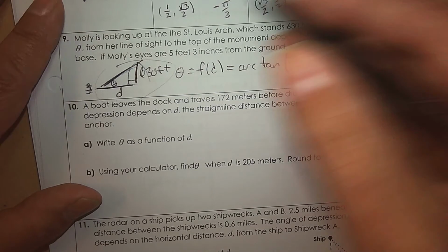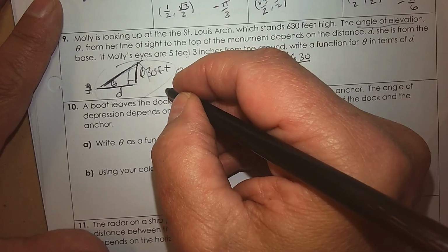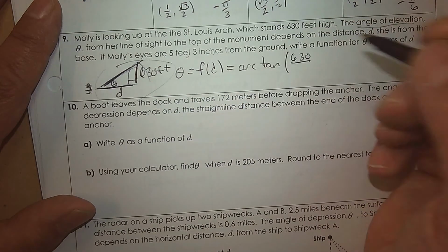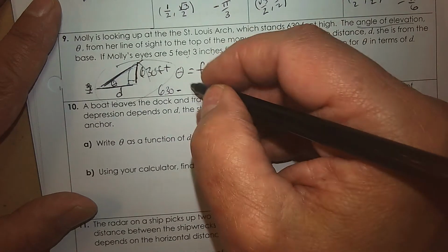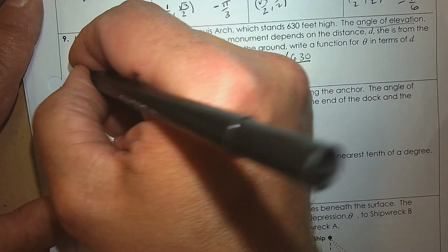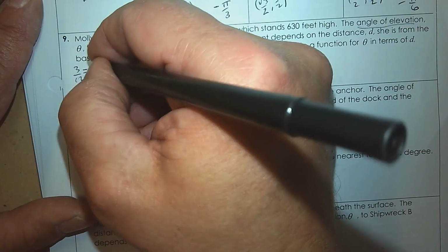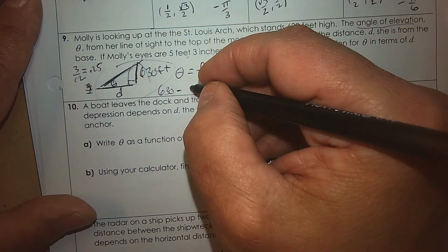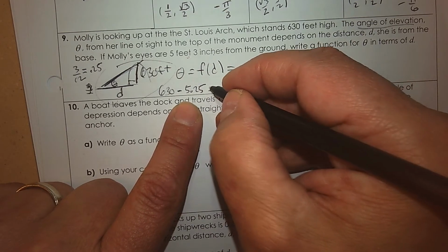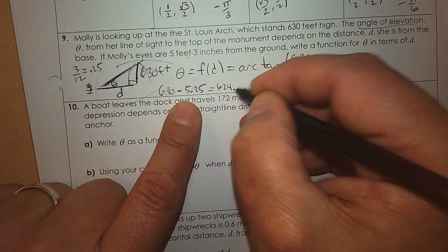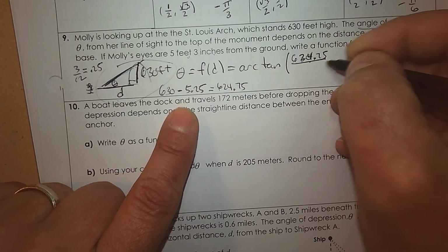Oh, and she says there's another part to it, that her eyes are 5 feet 3 inches, just for no fun at all. So because of that, it's not going to be 630. You're going to subtract from the ground up 5 feet 3 inches. There's 12 inches in a foot. So that's 3/12, which is a quarter. So that's 0.25. So for no fun at all, 5.25 I have to subtract. So if I do that subtracting, it's 624.75. So that's the number that needs to be in here. And that's over D.